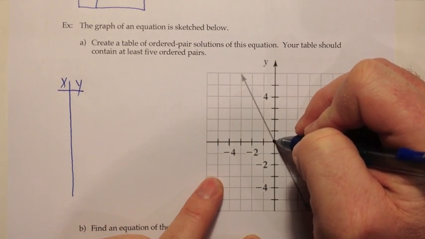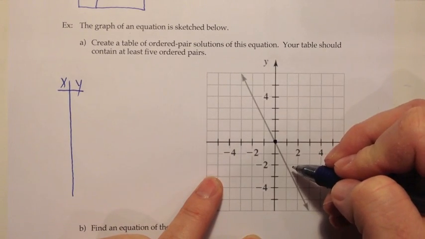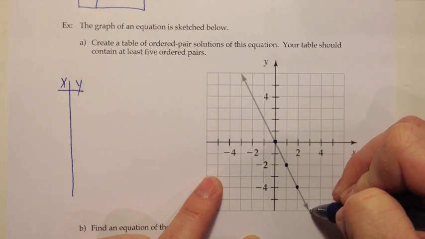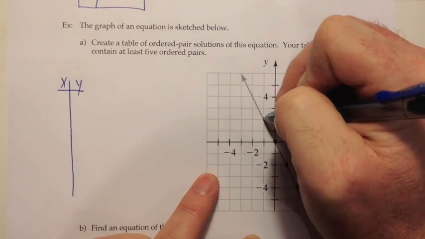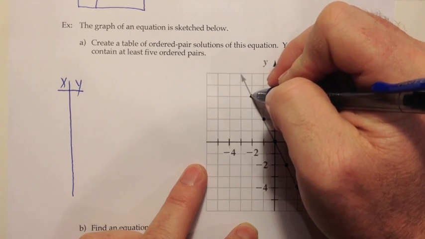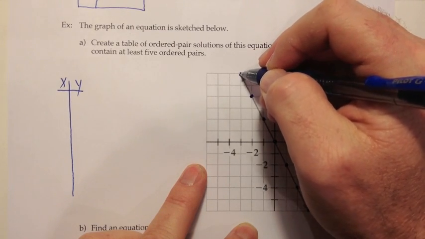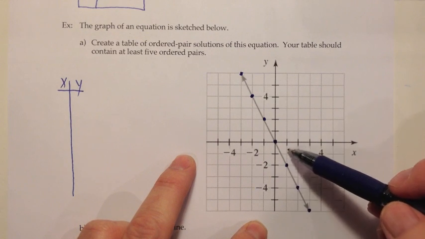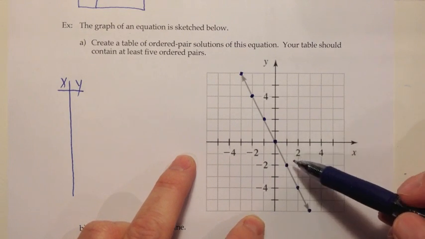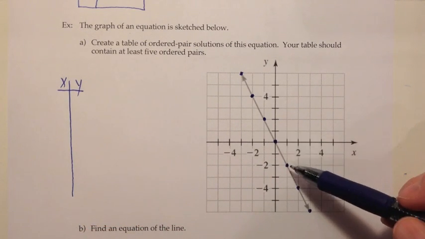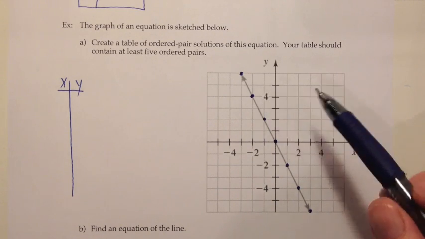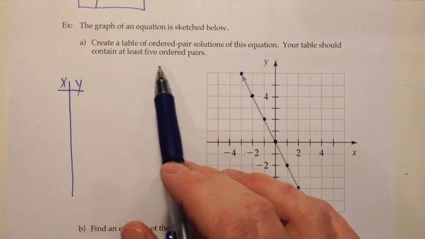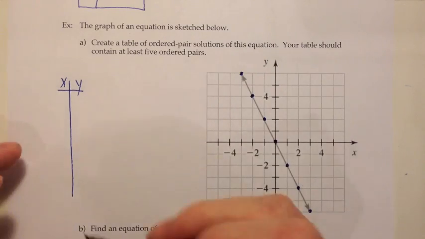So here's one, and it looks like this is one, and this is one. Probably that's one. This is one, this is one. Now, I could put my pen anywhere on the line and say, here's a solution. The ones I'm picking are right on the intersection of these grid lines. And if they're on grid lines, it means that not only are they solutions, but they're solutions with nice ordered pairs. They said at least 5. Let's do all 7 that we listed here.